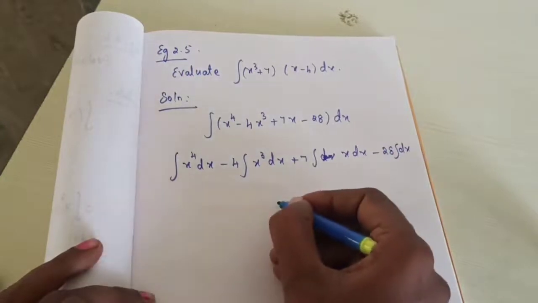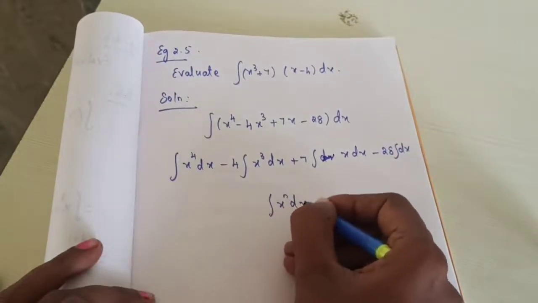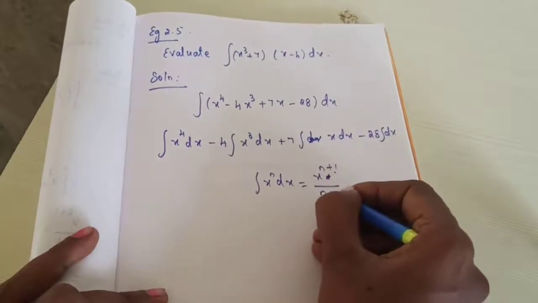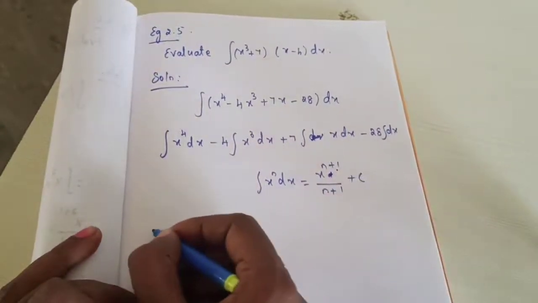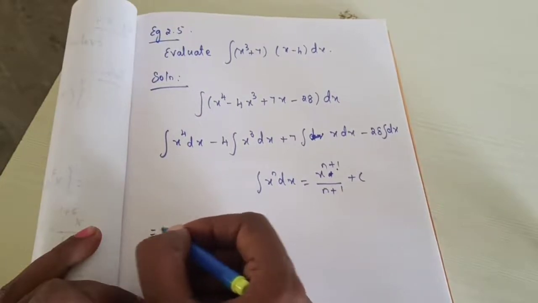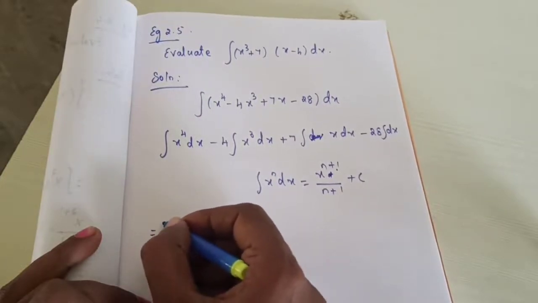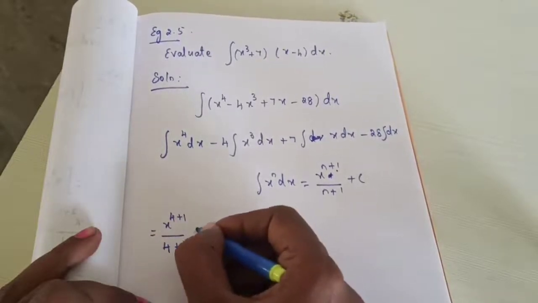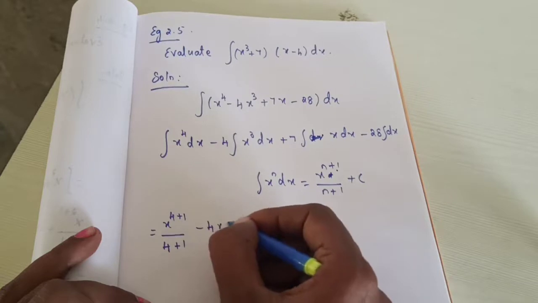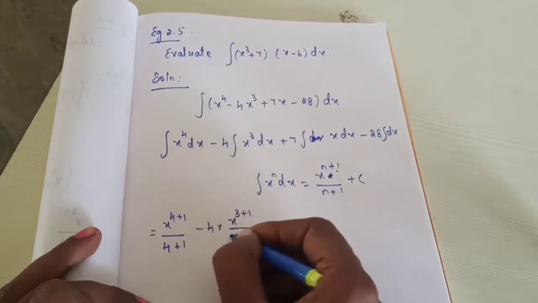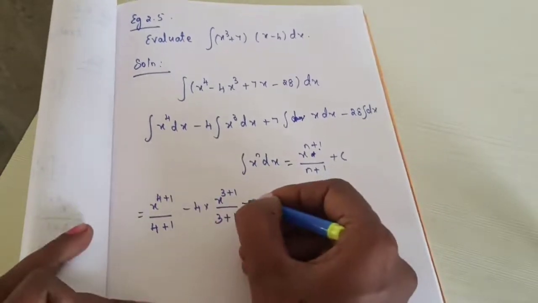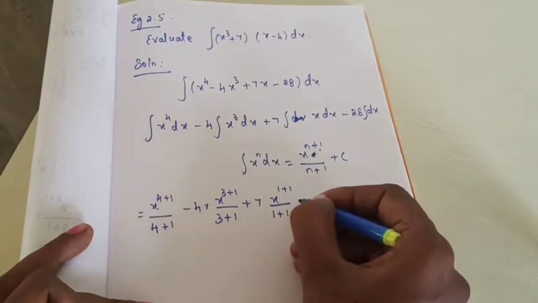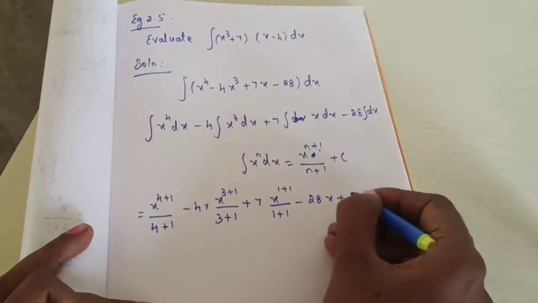Okay. So now integrate. What's the formula you will use? Integral of x power n dx is equal to x power n plus 1 divided by n plus 1 plus c. Now use it. What will happen? Equal to x power 4 plus 1 divided by 4 plus 1 minus 4 into x power 3 plus 1 divided by 3 plus 1, then plus 7 into x power 1 plus 1 divided by 1 plus 1 minus 28x plus c.